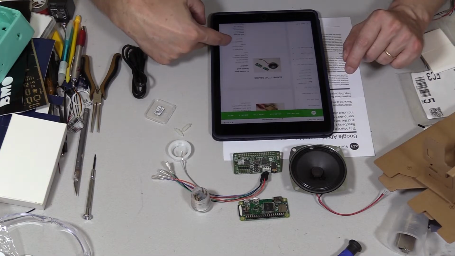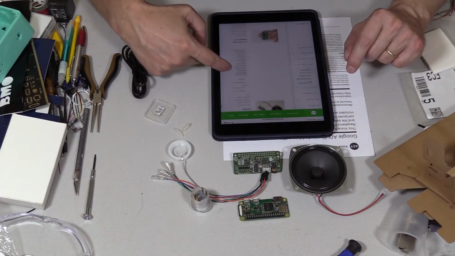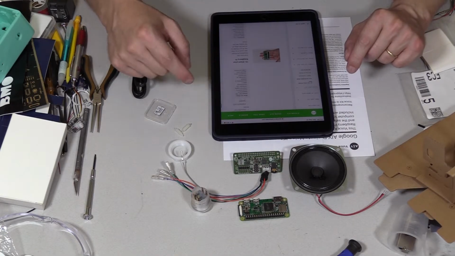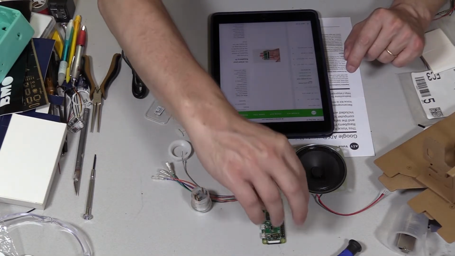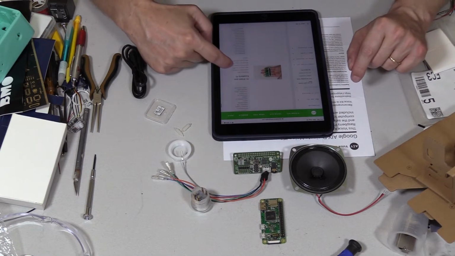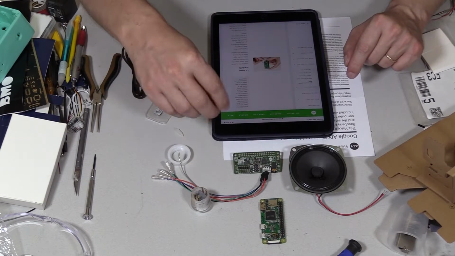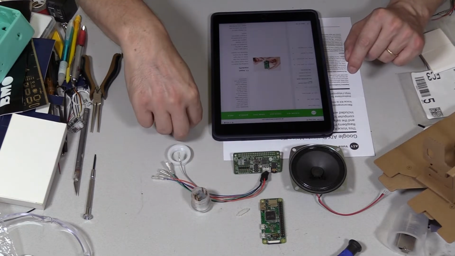Now it's time to connect all the electrical hardware and gather your Pi, your voice bonnet, standoffs, and speaker. Okay, orient your Pi. Pi should be in that orientation. Insert the standoffs. That's what these little plastic things are.